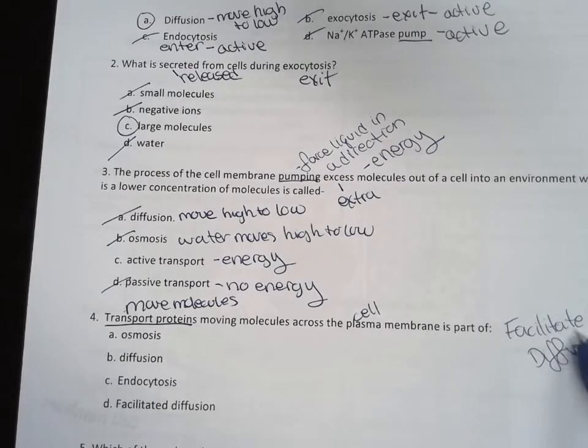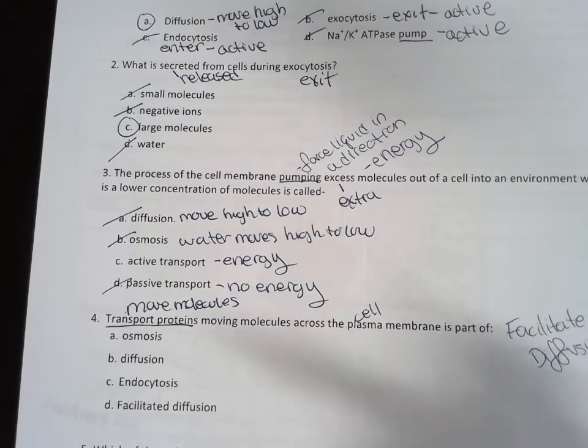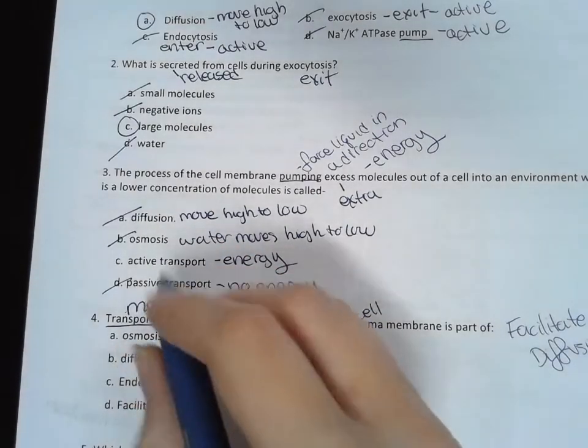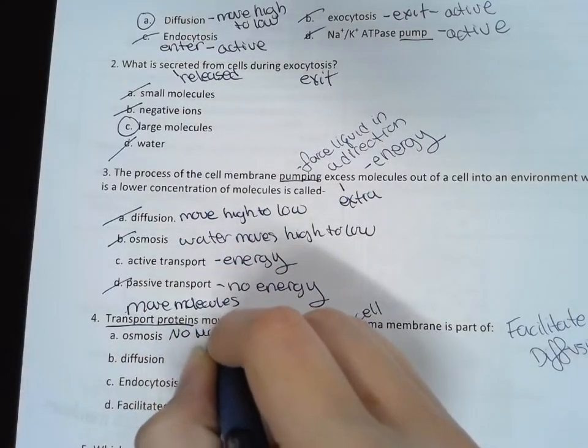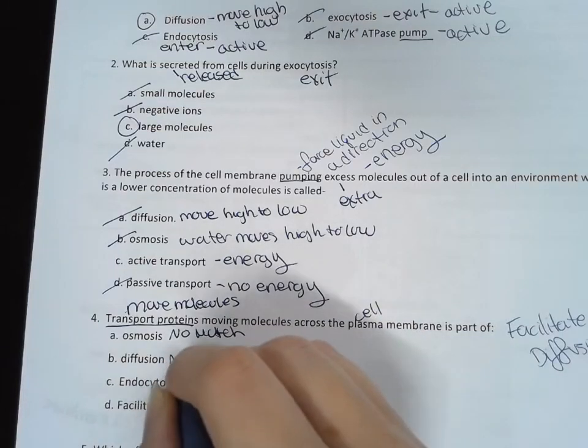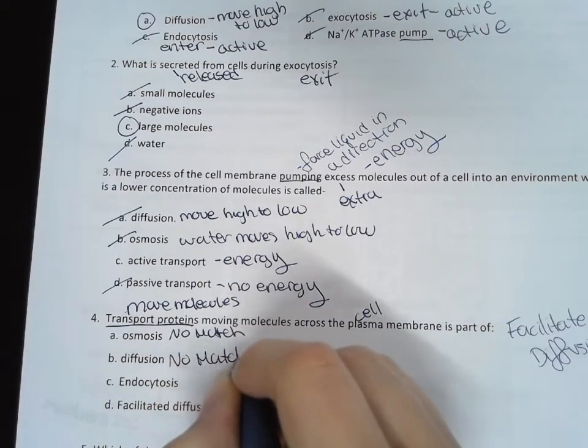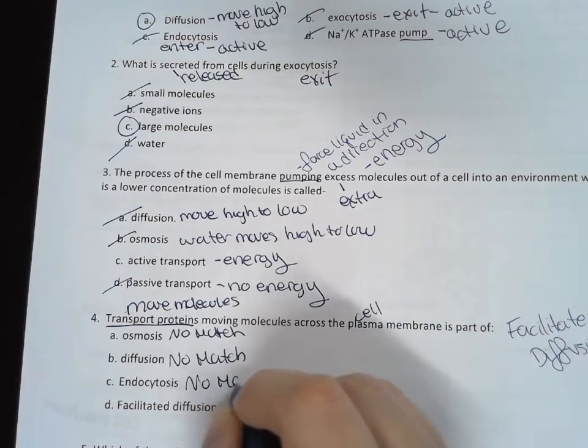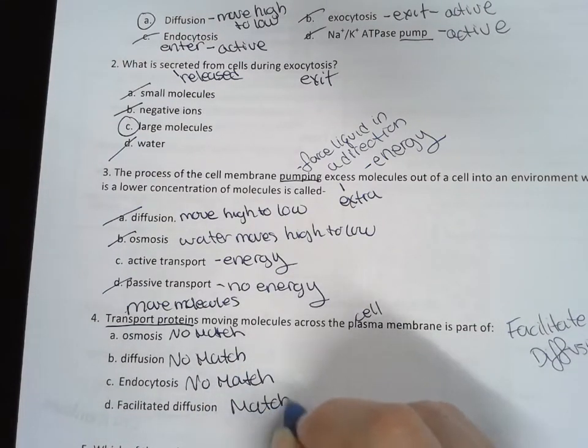So I'm simply going to see if this matches. So facilitated diffusion, this does not match osmosis. All right, diffusion, that is not a match. Endocytosis, no match. Facilitated diffusion, yes, this is a match.